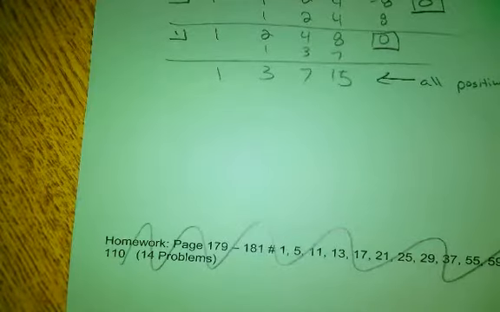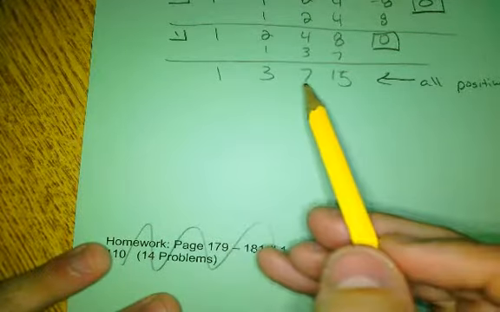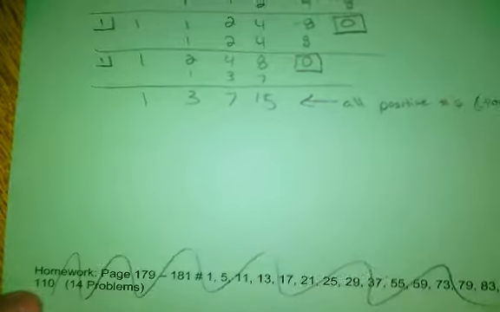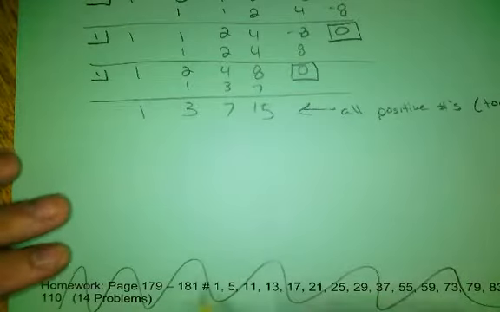So is 2 going to work? Is 4 going to work? Is 8 going to work? No, so those are the 2 shortcuts. If you have alternating signs, you're too little. If you have all positive numbers, you're too big. So let's pick a different number. What do you want to pick?